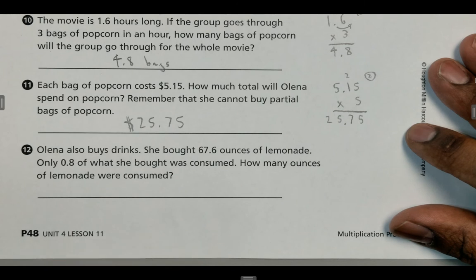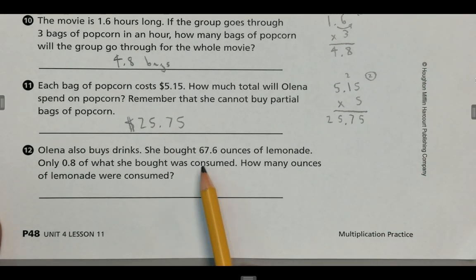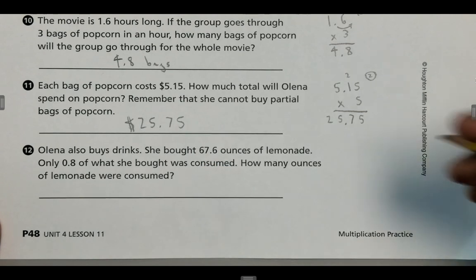And finally, number 12, Alina also buys drinks. She bought 67 and 6/10 ounces of lemonade. Only 8/10 of what she bought was consumed. How many ounces of lemonade were consumed? All right. If everything was consumed, they would have drunk the whole 67 and 6/10 ounces. They finished 8/10 of this amount. So we're going to multiply 67 and 6/10 by 8/10.